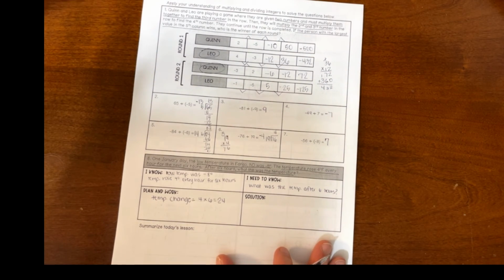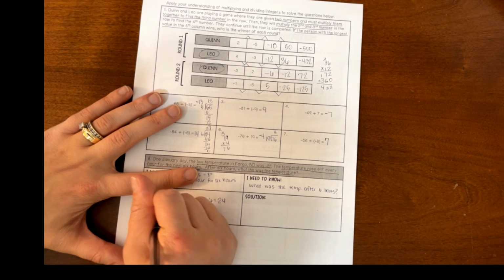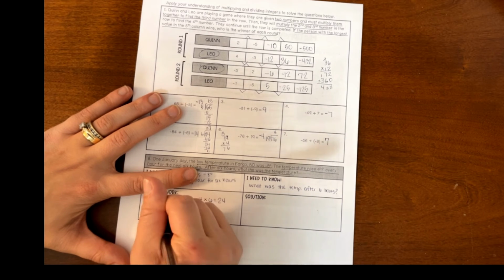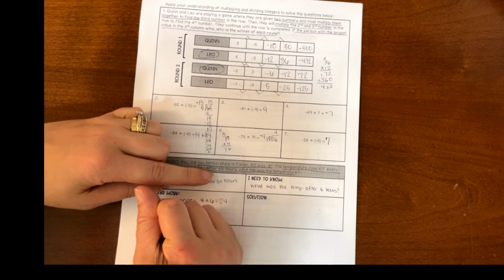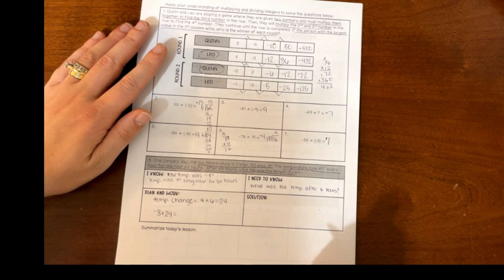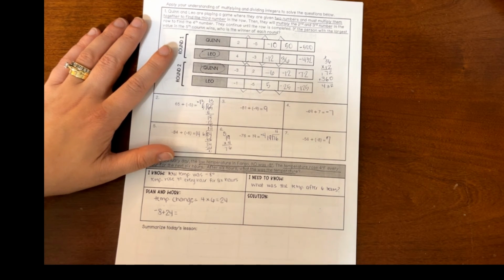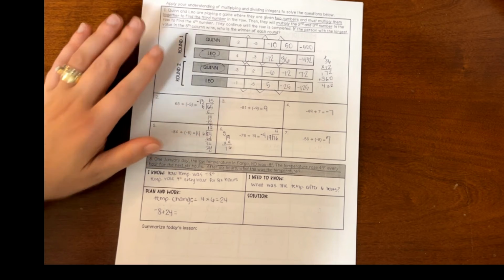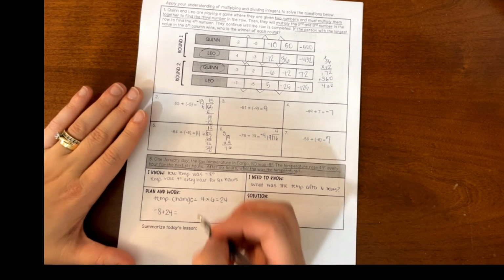So now I need to figure out where did we end up. So I need to start at negative 8. And what I'm going to do is I'm going to add 24, our temperature change, to that. Well, I know my addition and subtraction integer rules. So here my signs are different. So I'm going to subtract 24. I'm going to take 24 and subtract 8 from it. And because I have more positives than negatives, my answer will be positive.